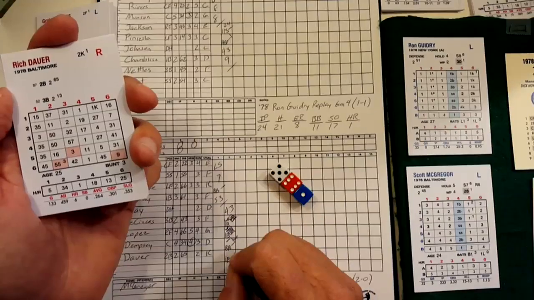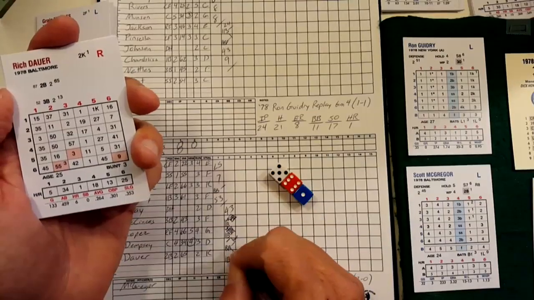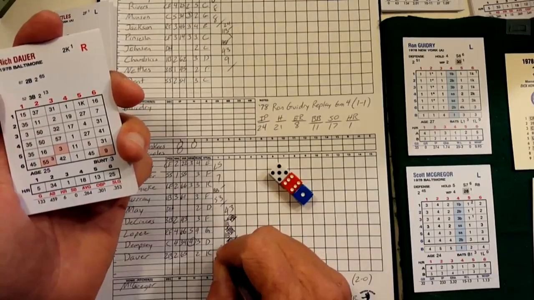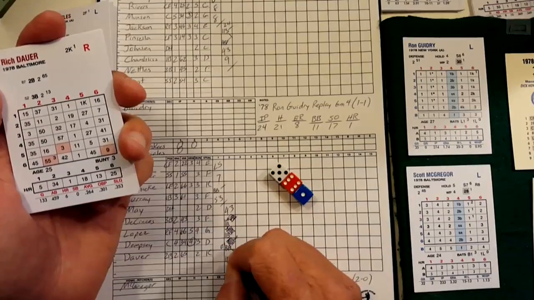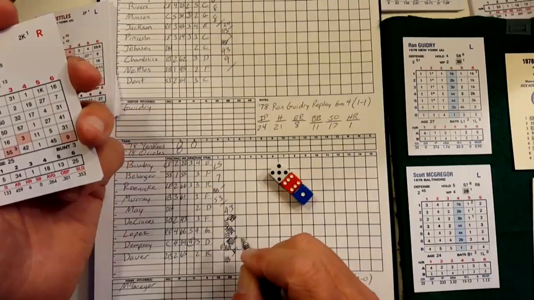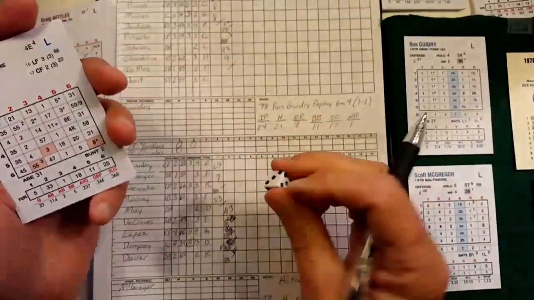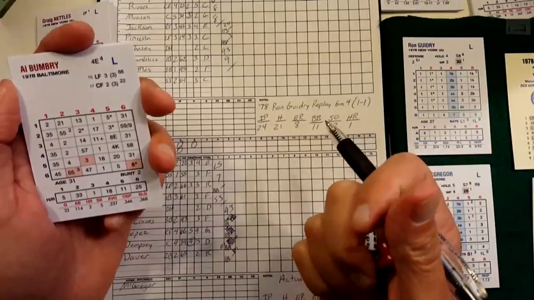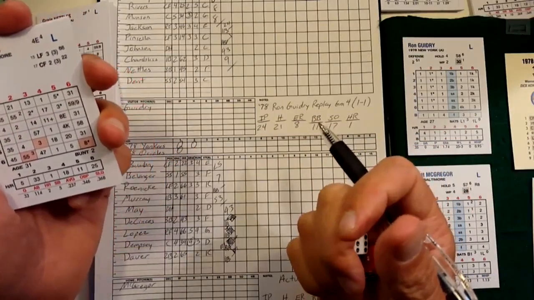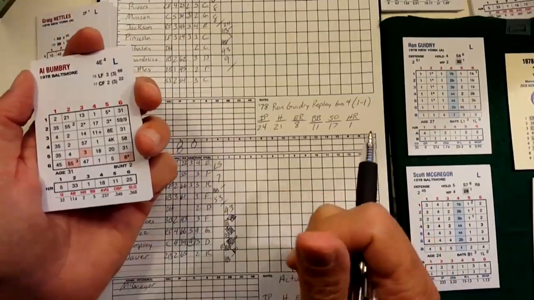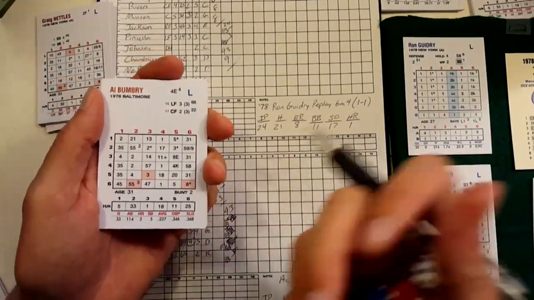So it's a single, infield single. Another run comes home on the error by Guidry. Error by Guidry. 3 runs in for the Orioles. They lead 3-0. Still 1 out. Dauer's at second now. Guidry's had a couple. He's had a wild pitch, now an error.